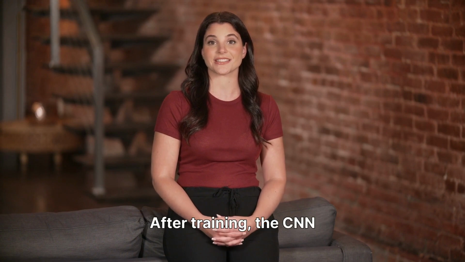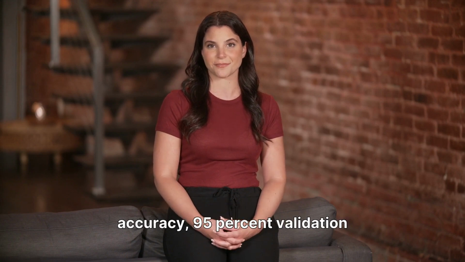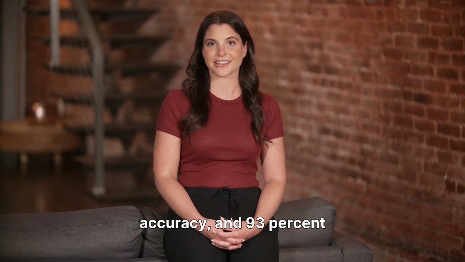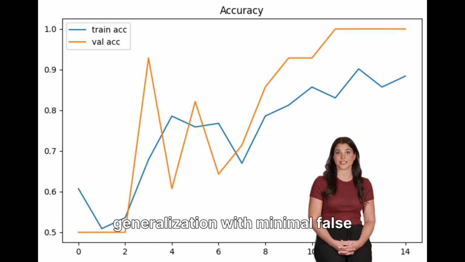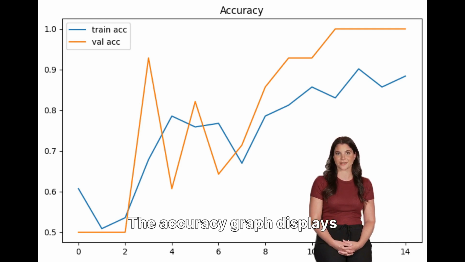After training, the CNN achieved 97% training accuracy, 95% validation accuracy, and 93% test accuracy. These results show strong generalization with minimal false positives and false negatives. The accuracy graph displays steady improvement over epochs, proving successful model learning.